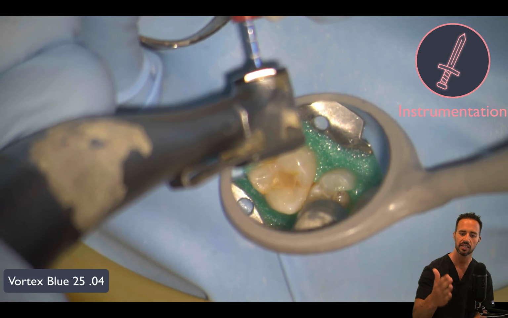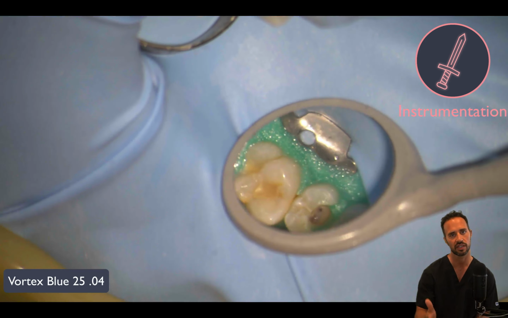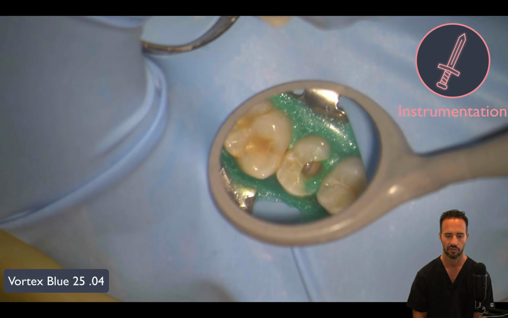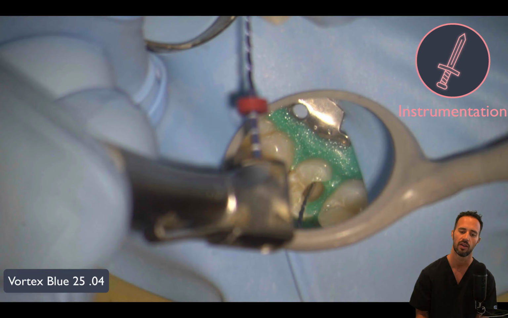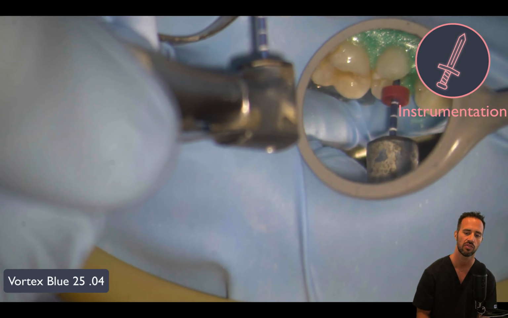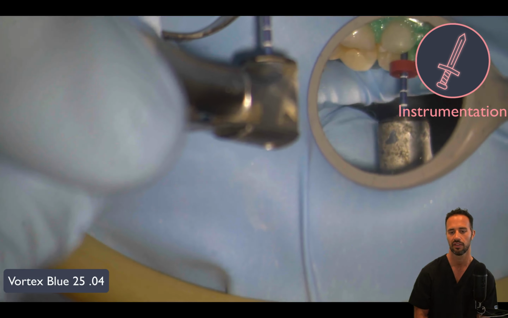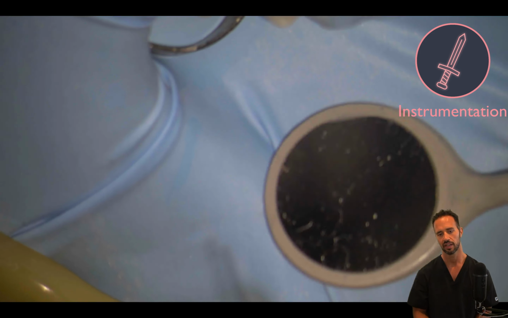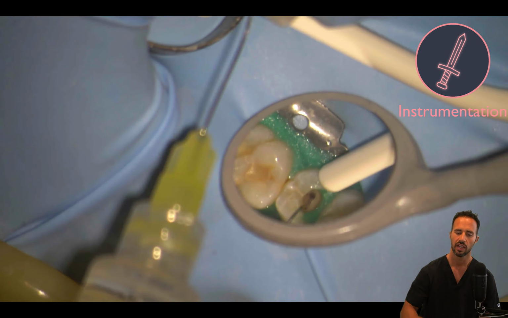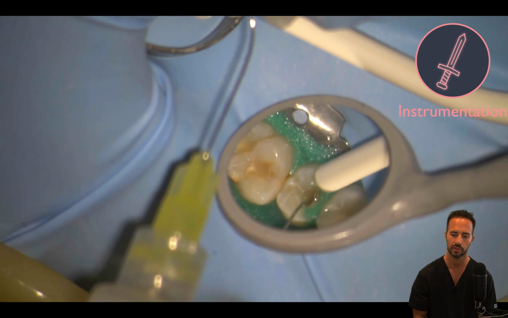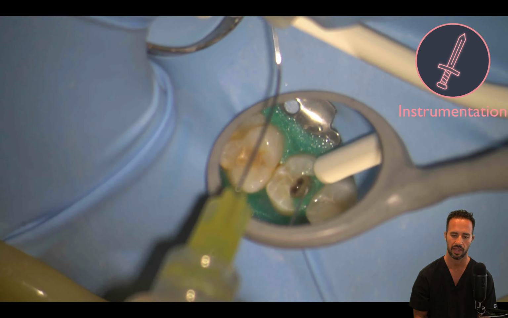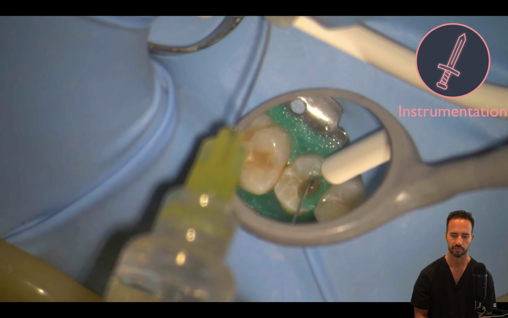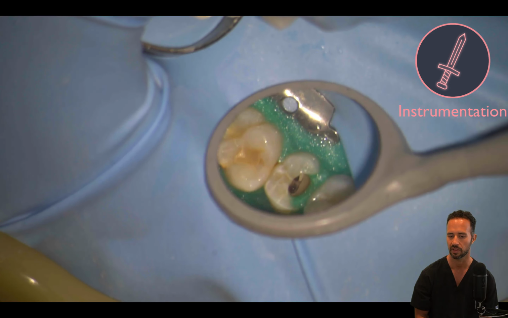And now we're proceeding to our size 25 Vortex Blue .04 taper rotary, first in the buccal, and then wipe, RC Prep, and then into the palatal all the way to length, both at 18.5 millimeters. Okay, we are moving right along. Again, sodium hypochlorite between each file that you pass. And we're working our way up the ladder.